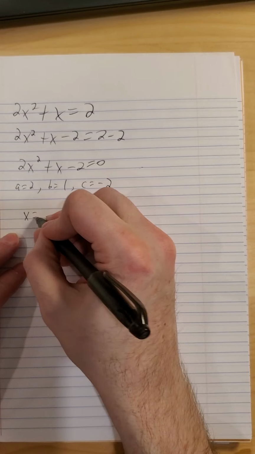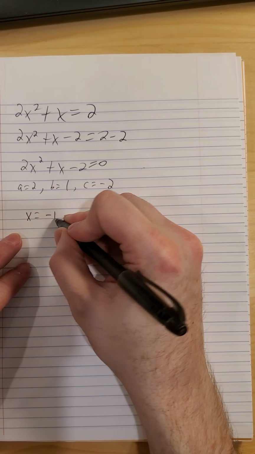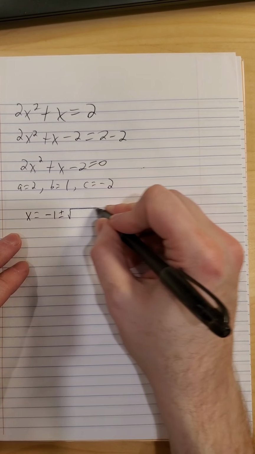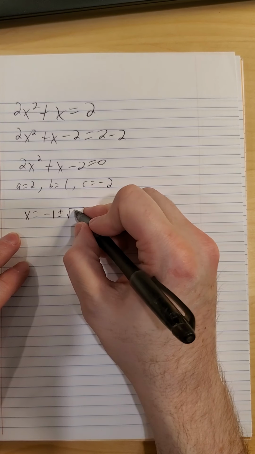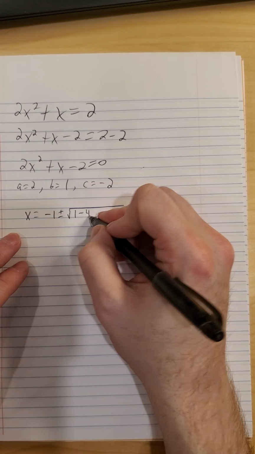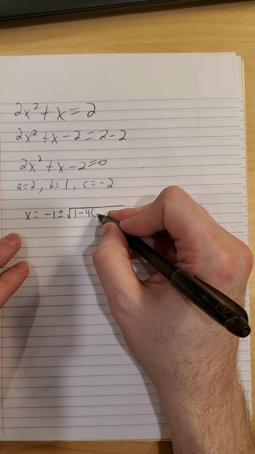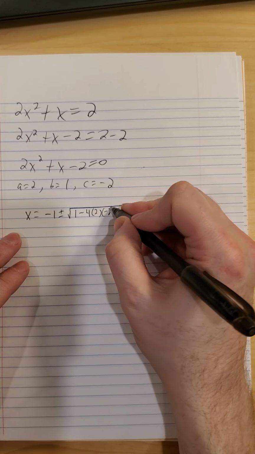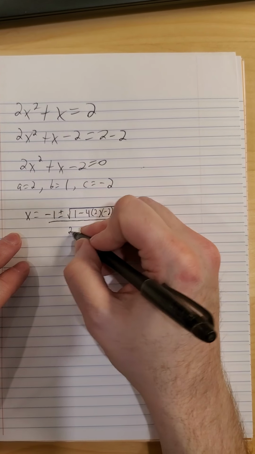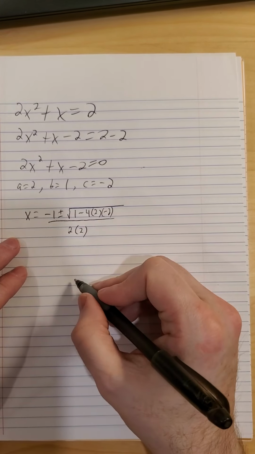So then x is equal to opposite of 1, negative 1. Plus or minus square root, all that comes from the formula. B squared, 1 squared is still 1. Minus 4 from the formula again, times a is 2, times c is negative 2, all over 2 times a is worth 2.